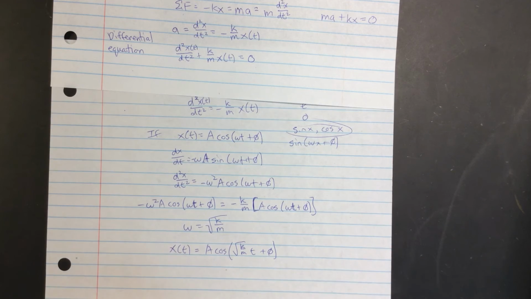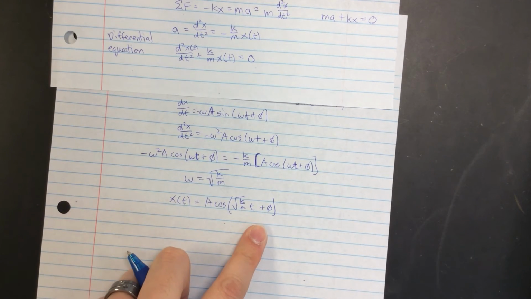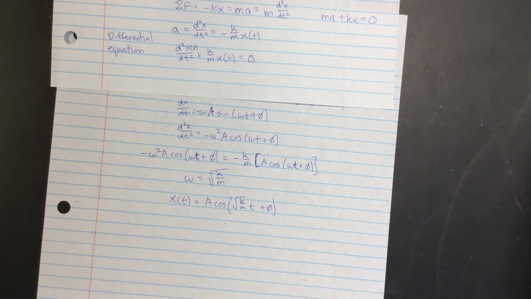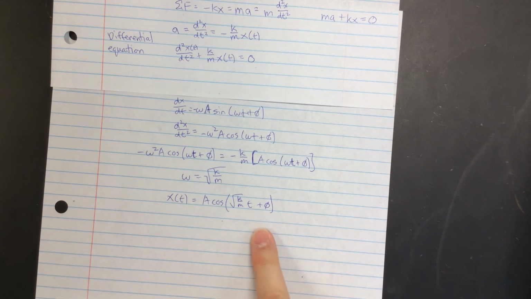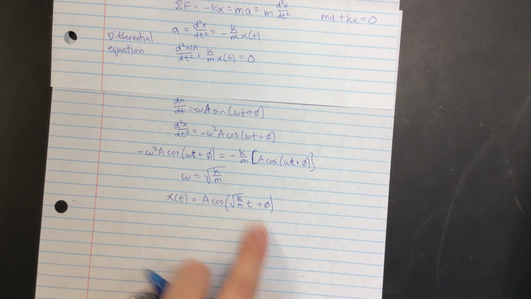The plus phi really just depends on where it is at time equals 0. This is just a phase shift. You may have a situation where the spring is pulled out, you let it go, and then you start counting time a little bit later. But it doesn't really matter.